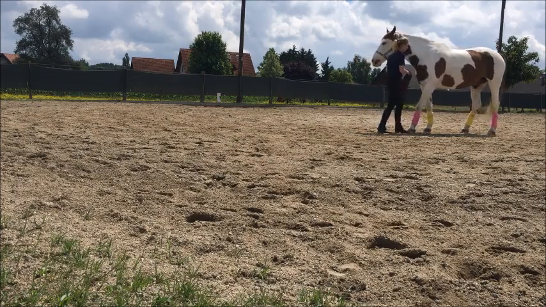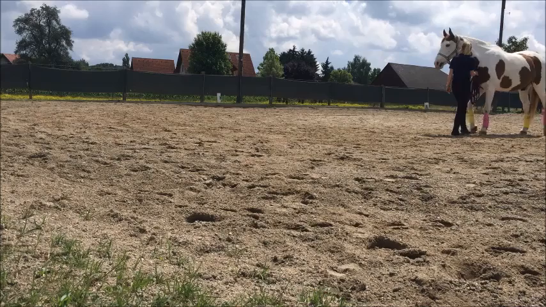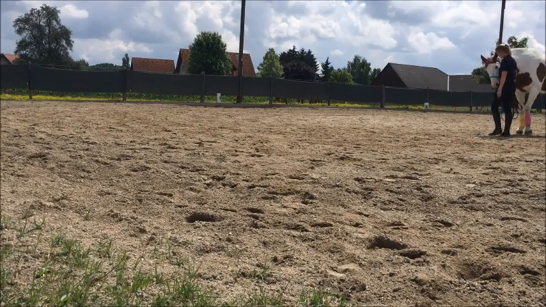And that's it. Those are the basic gaits of a horse. Some breeds do know more gaits, for example Icelandic horses, Tennessee walking horses, or Missouri fox trotters. They are so-called gaited breeds.